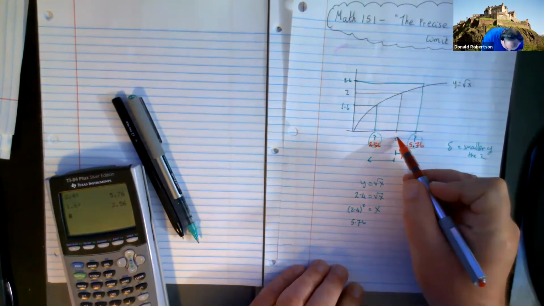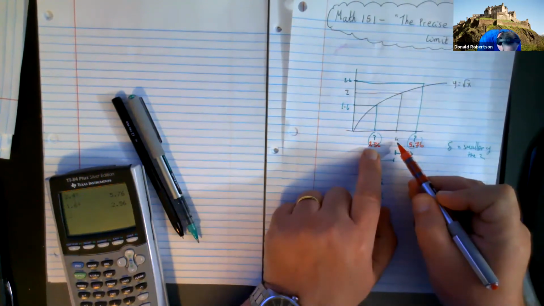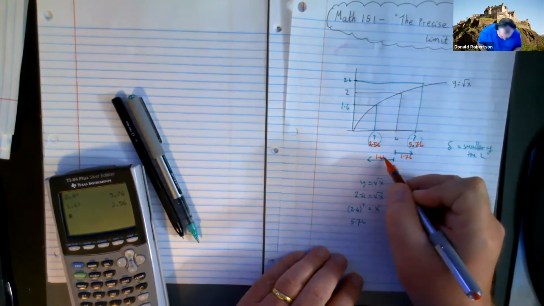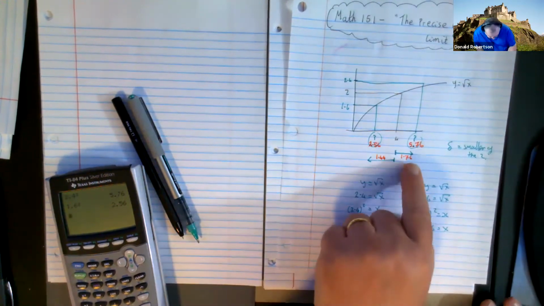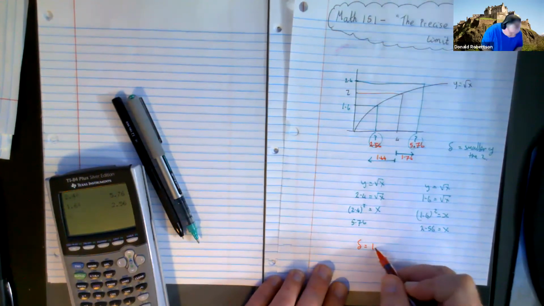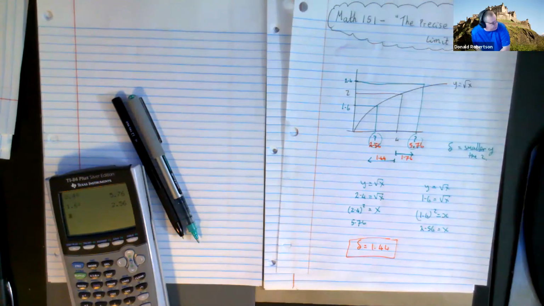And the distance from here to here is 1.44. And delta is the smaller of those 2. So delta is 1.44. And that is question 1 done.